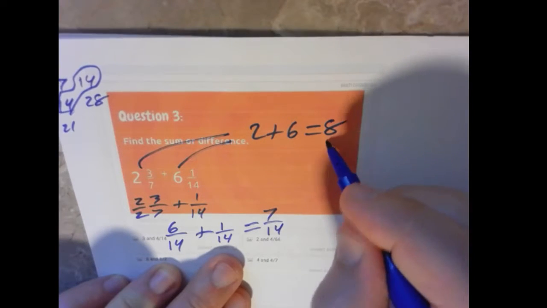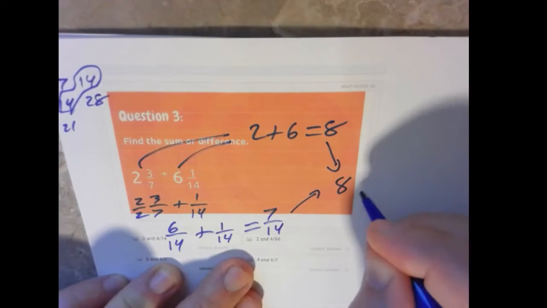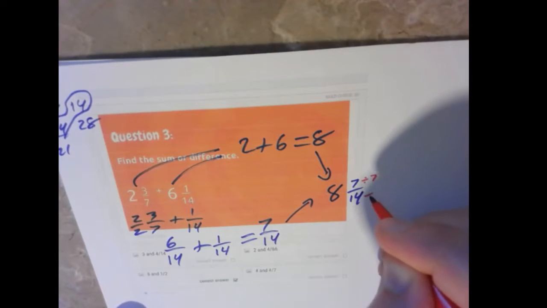Final answer, when we combine the whole numbers and the fraction, that's going to be 8 and 7/14. But that option isn't here, is it? So at this point we need to see if we can reduce that fraction. Is there a number that both 7 and 14 are divisible by? Yeah, what if we divided this top number by 7 and divided this bottom number by 7? Then what would we have?